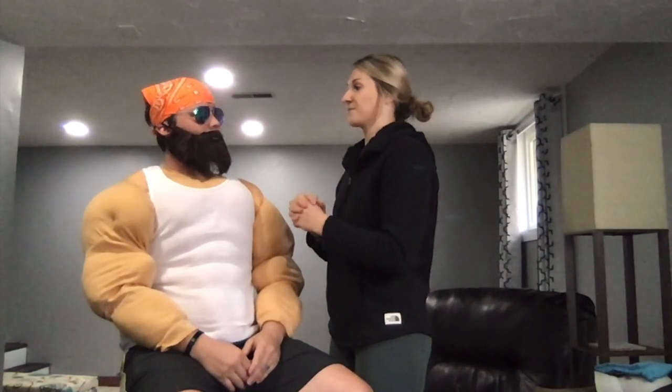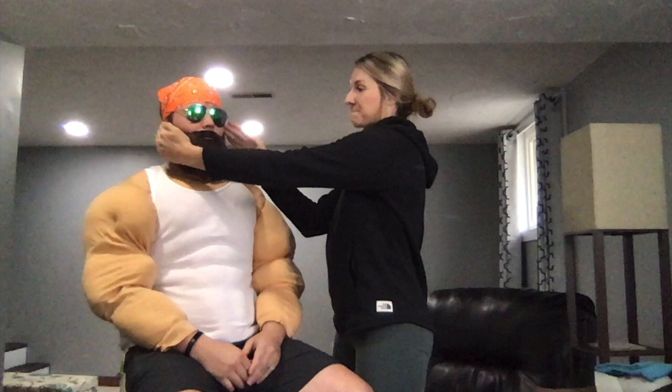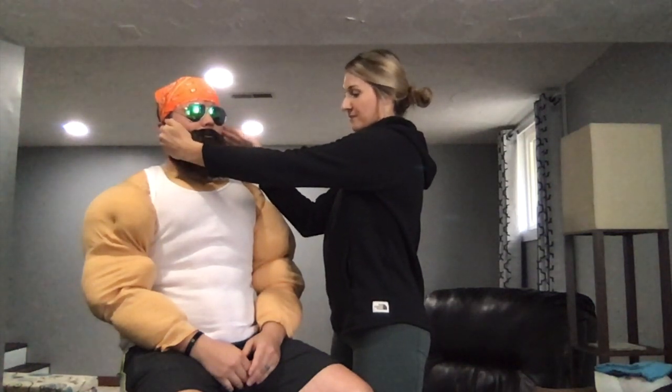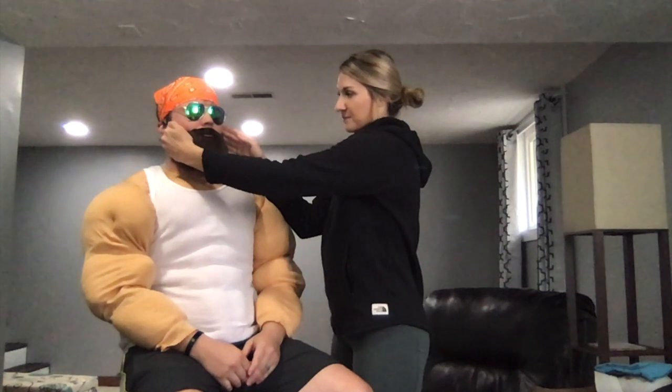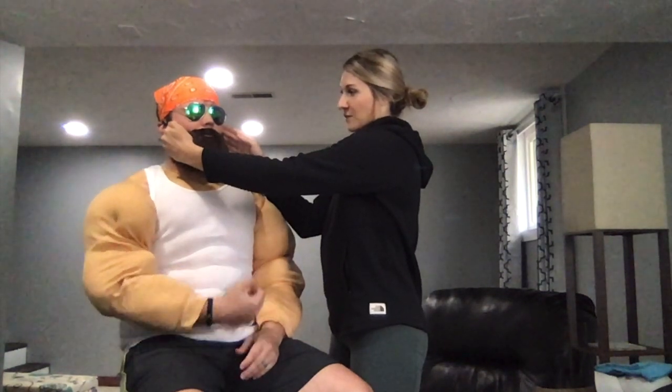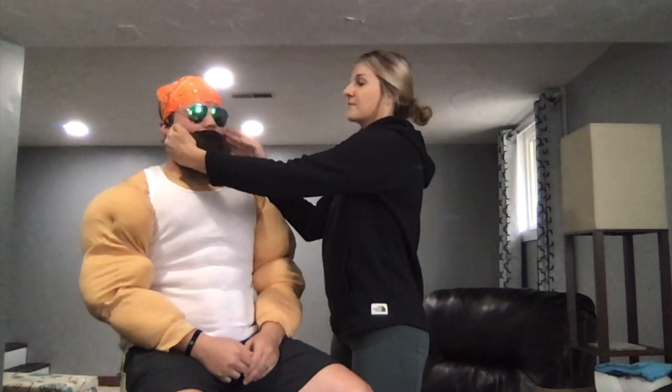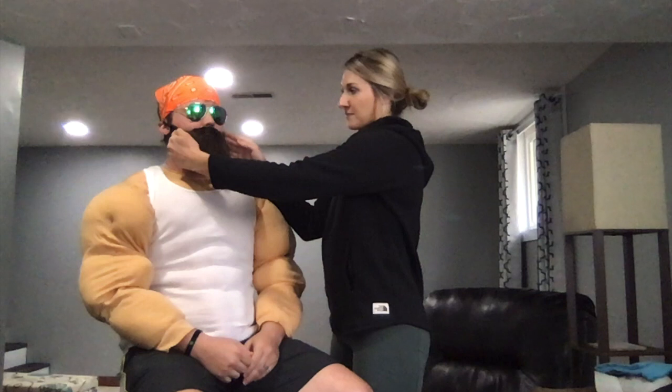Okay, first part of this assessment will be the assessment of the jaw. We're going to assess the temporomandibular joint by placing the tips of your fingers in front of the tragus of the ear. Then ask the patient to open and close his mouth, feeling for smoothness of the joint. Open and close. Note any swelling or tenderness or crepitus.